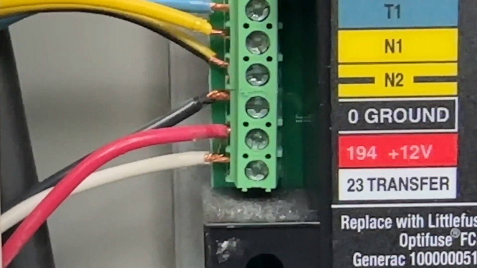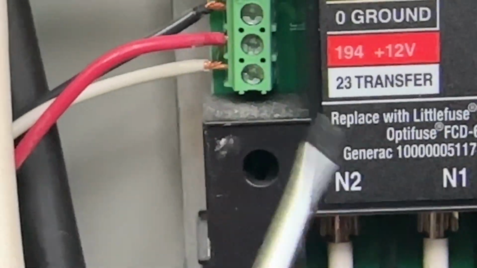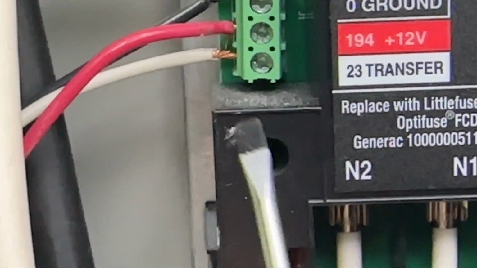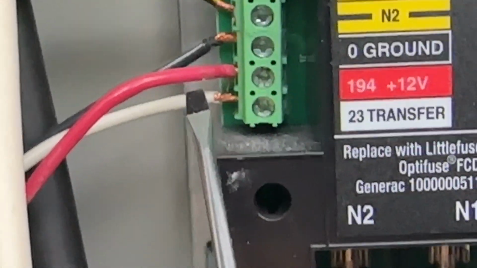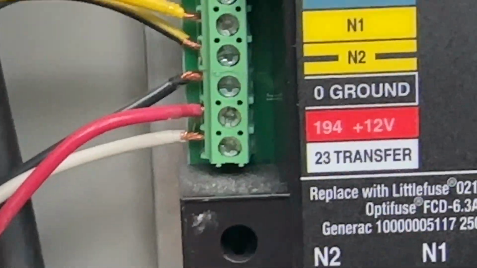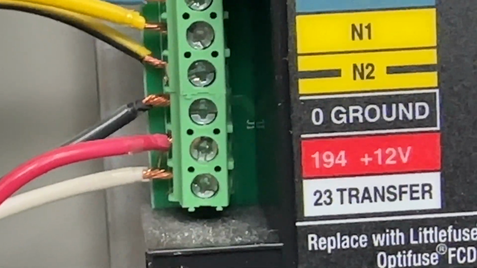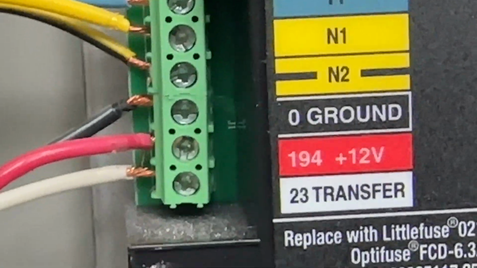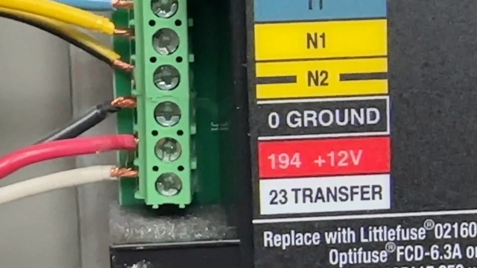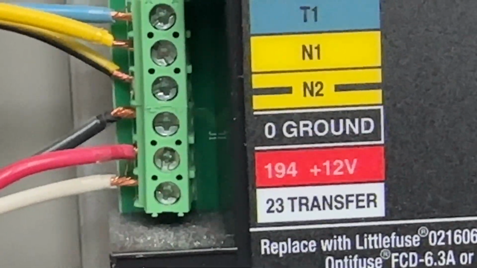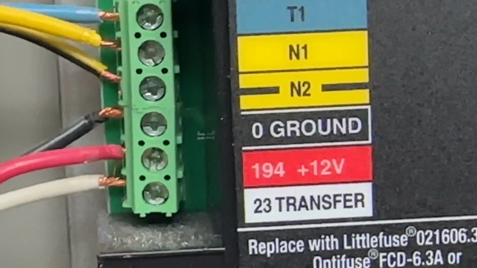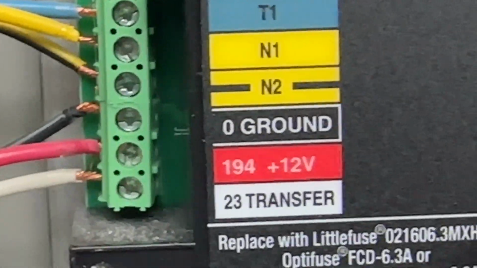But look at how the 194 over here, 194 has a wire, a stray wire, that was supposed to be pushed in, and guess what it's touching? 23. So the generator can sense that that's an issue. There's a voltage leak occurring through 194 to 23, and it's stopping the generator.